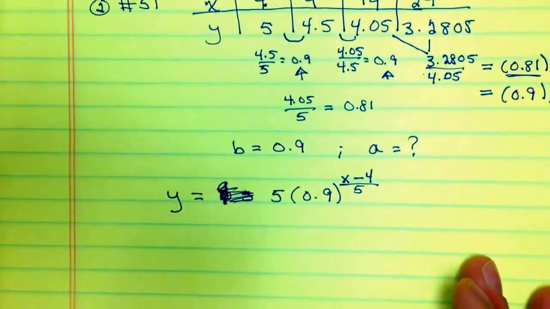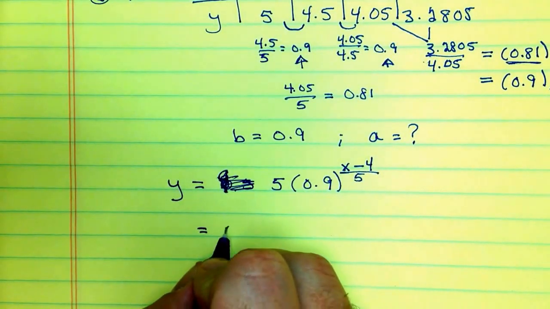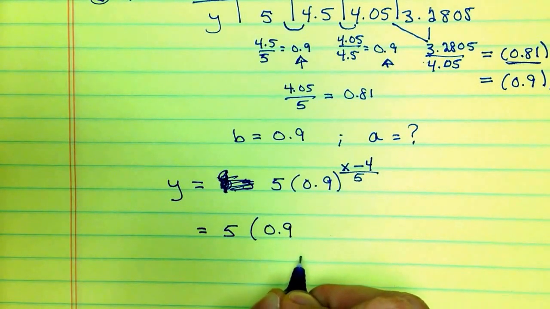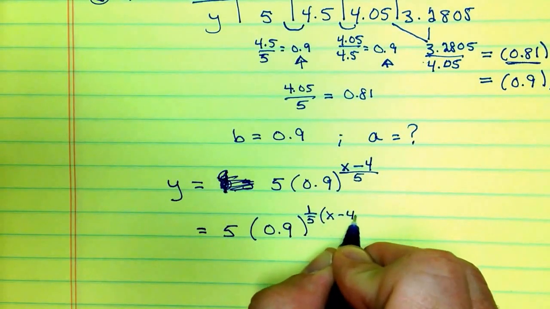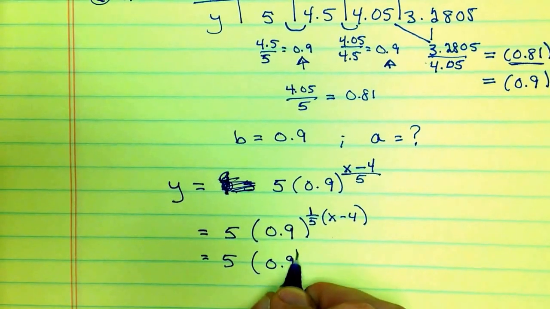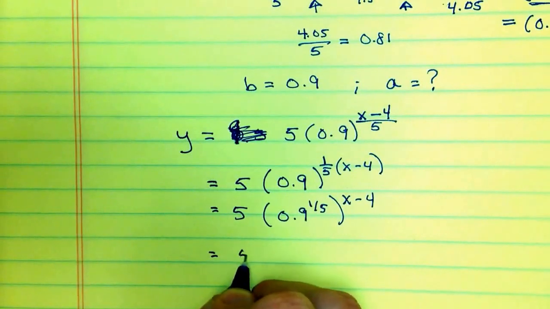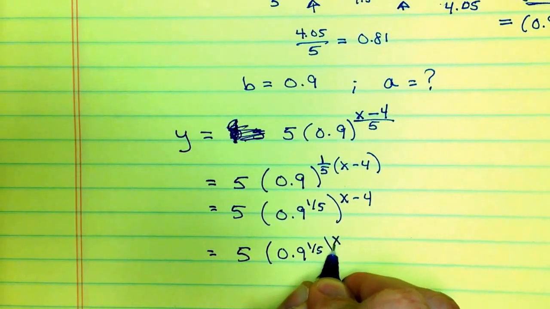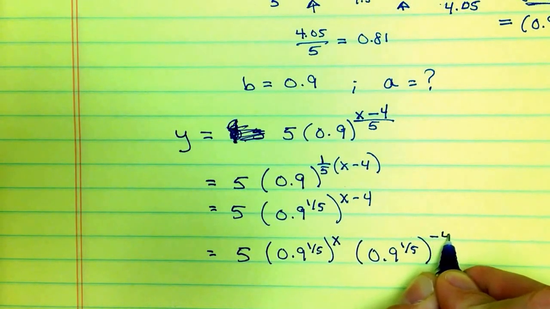If you remember from last section, this is 5 times 0.9 to the 1/5 times x minus 4. So that's going to be 5 times 0.9 to the 1/5 to the x times 0.9 to the 1/5 raised to the minus 4.